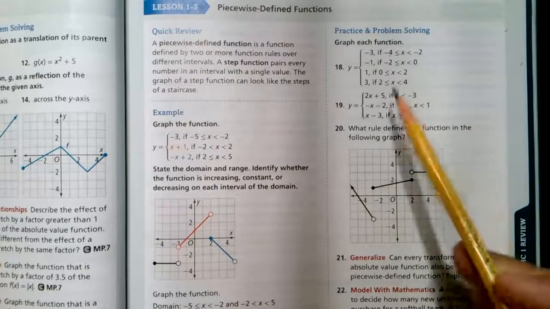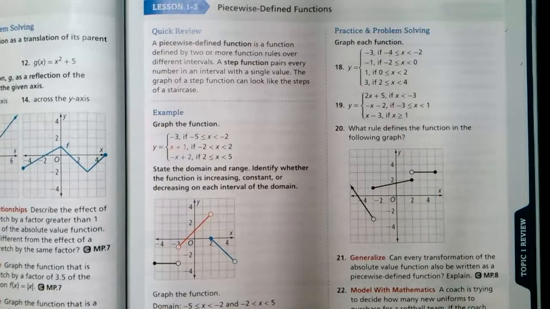So for number 19, that would be a piecewise function graphed. Again, that's the way I would do it. I would graph the entire line, just erase the parts that you don't need or that you don't want.